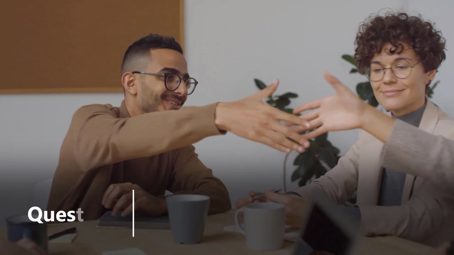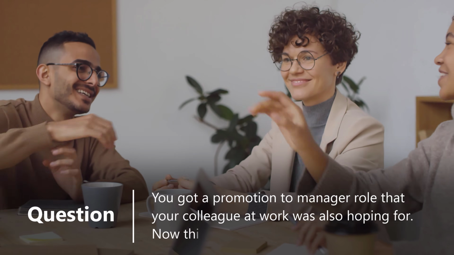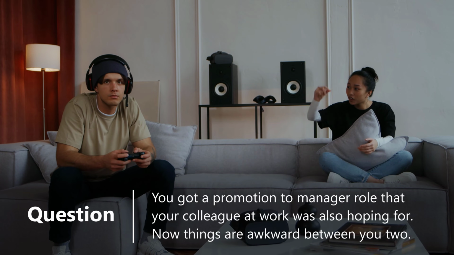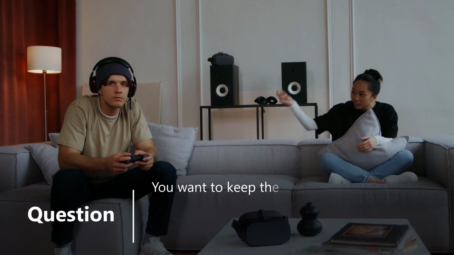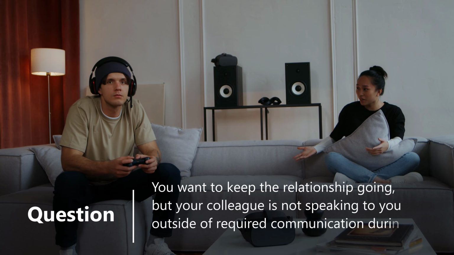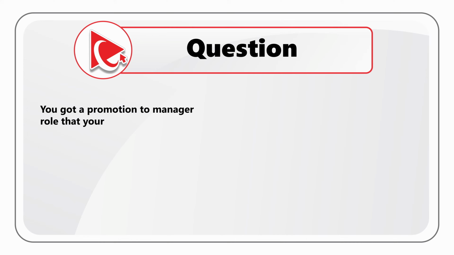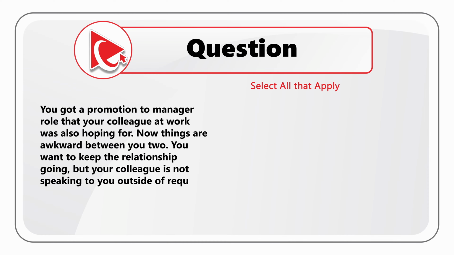You got promoted to the manager role that your colleague at work was also hoping for. Now things are awkward between you two. You want to keep the relationship going, but your colleague is not speaking to you outside of the required communications during the team meetings. You have 5 choices to select all that apply in order.